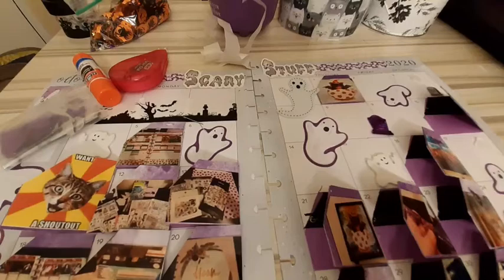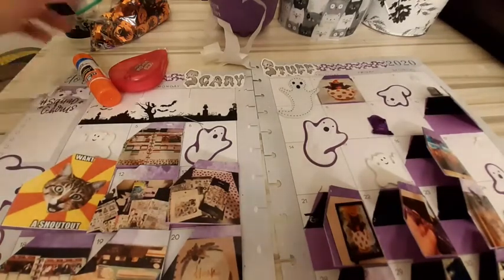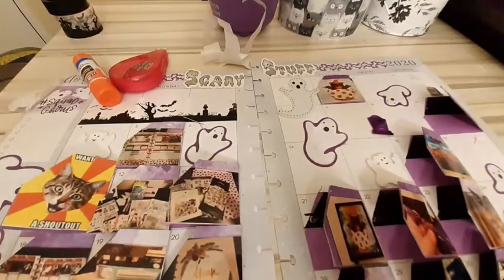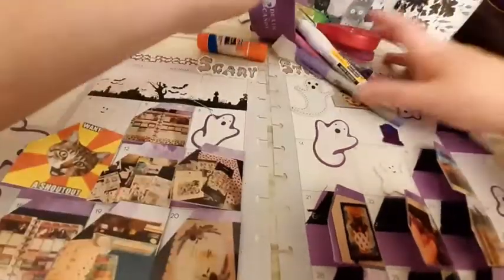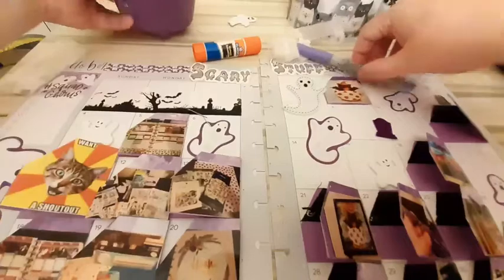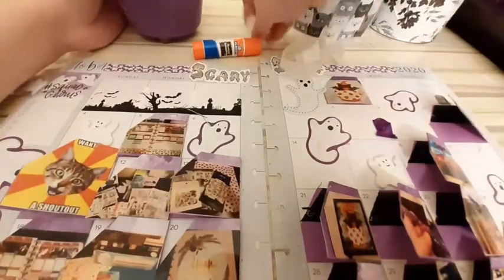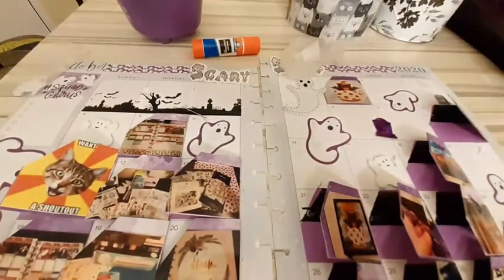We're almost done. I know this video is getting long, but I said that would happen when doing these scrapbook days. Oh, I forgot about this little ghost. Oh, we don't have any room for him. It's okay.